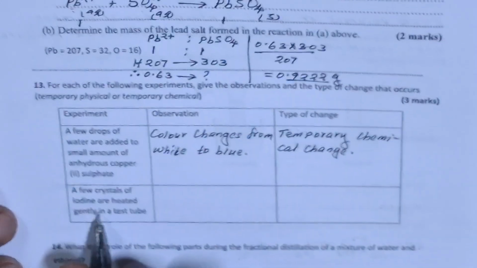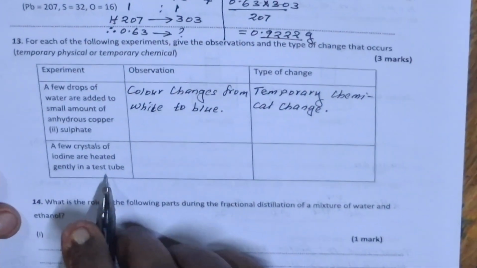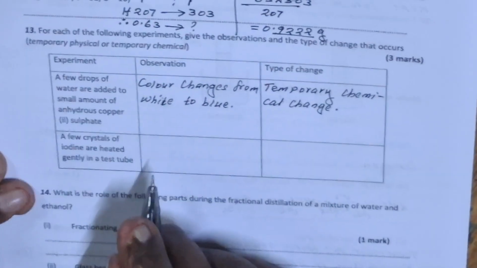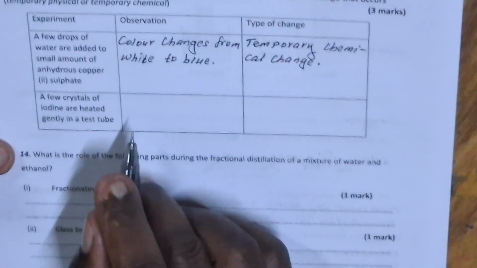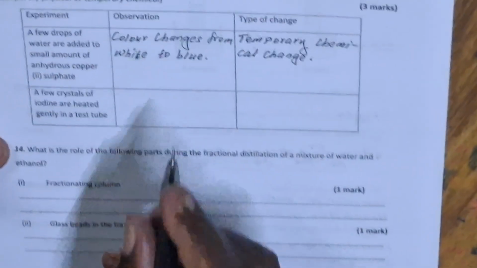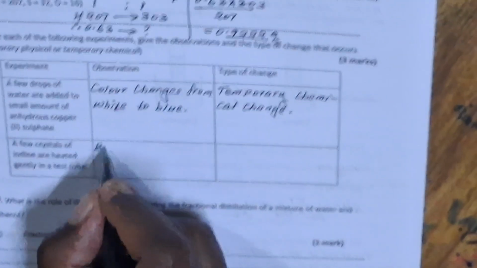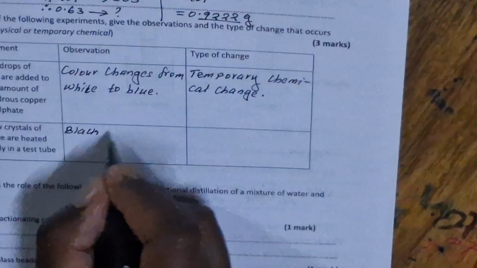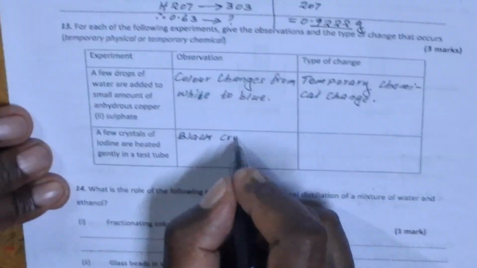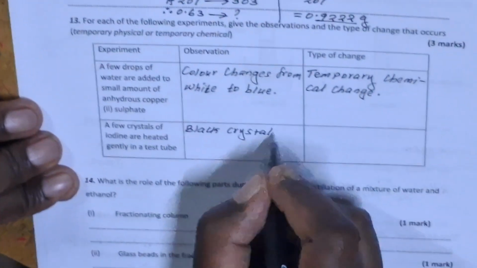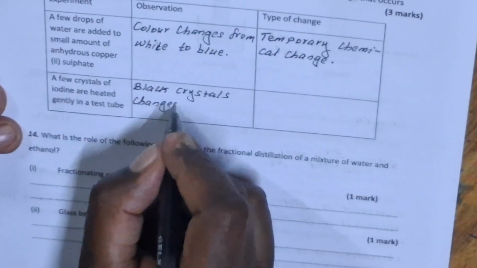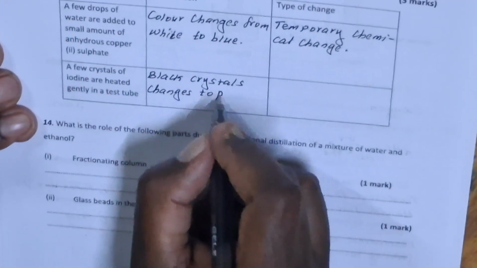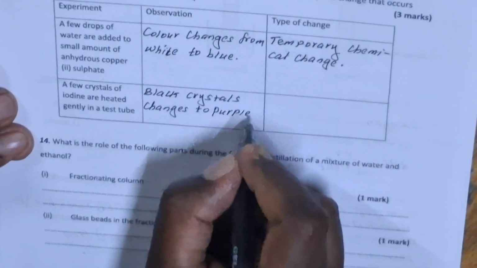We come to the next. A few crystals of iodine are heated gently in a test tube. So the crystals of iodine are black. When they are heated, they change to a purple vapor. So you say black crystals change to purple vapor.